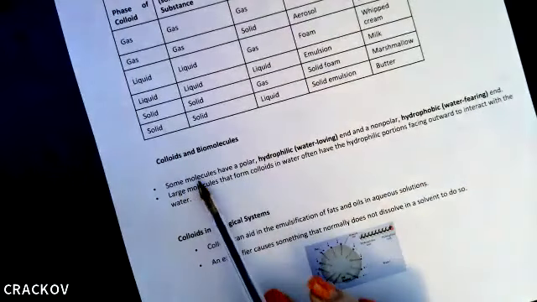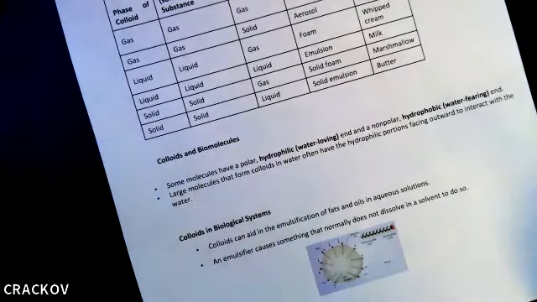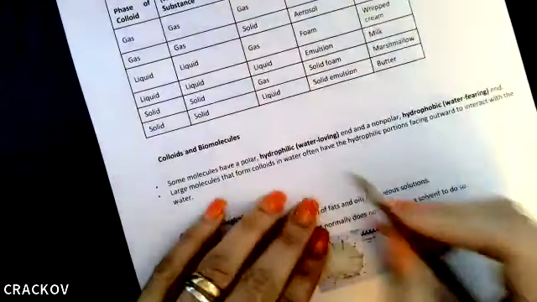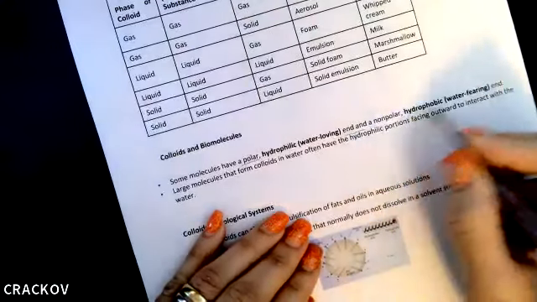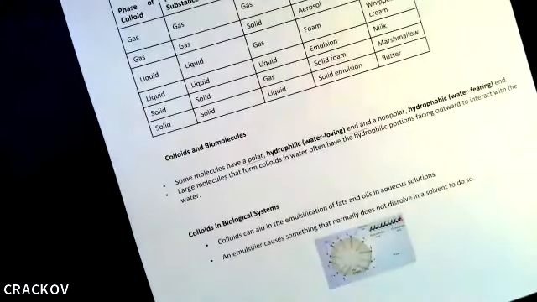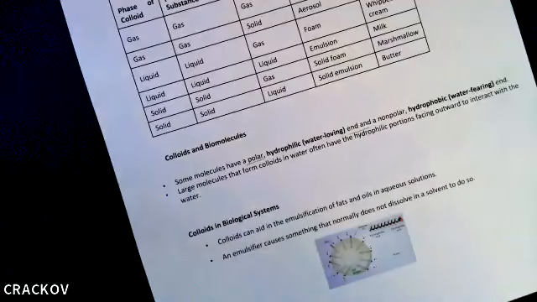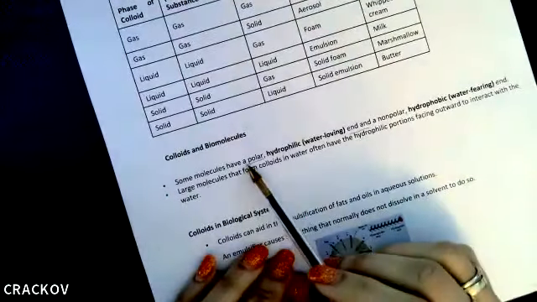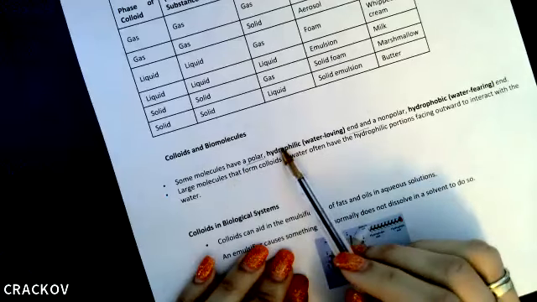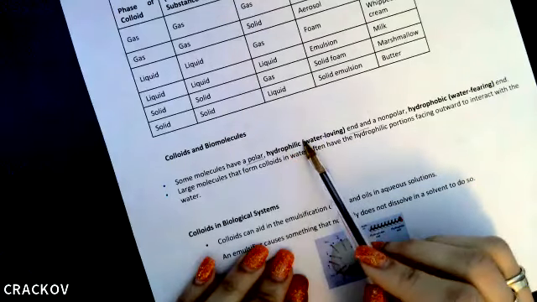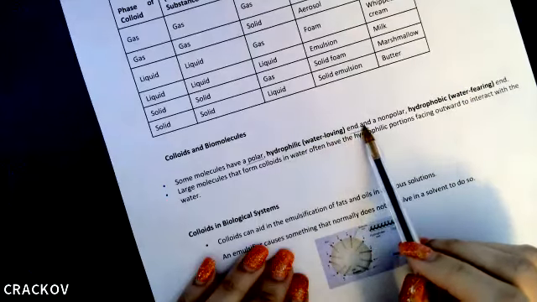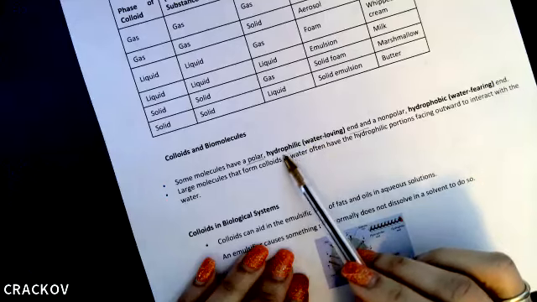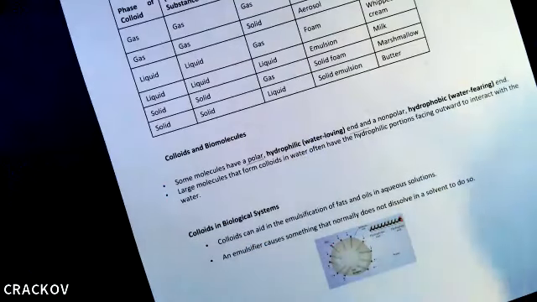Colloids in biomolecules. Some molecules have a polar ending and a non-polar ending. They are large molecules with a hydrophilic and a hydrophobic end. Hydrophilic is the polar ending, water loving.